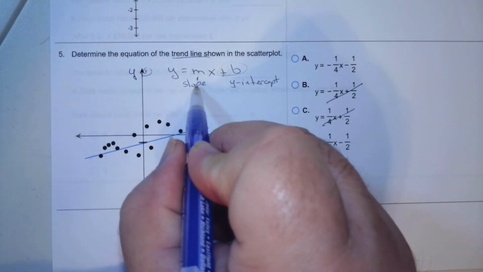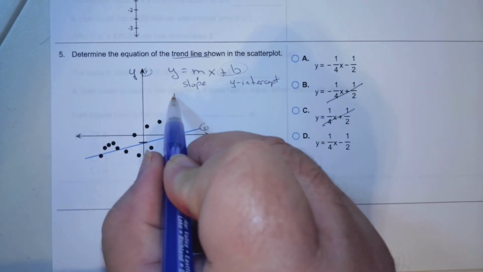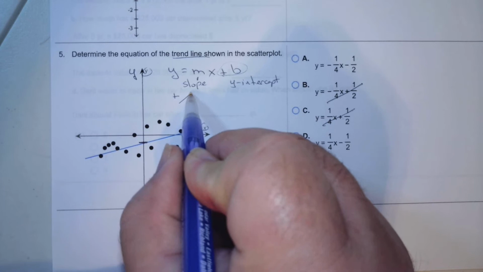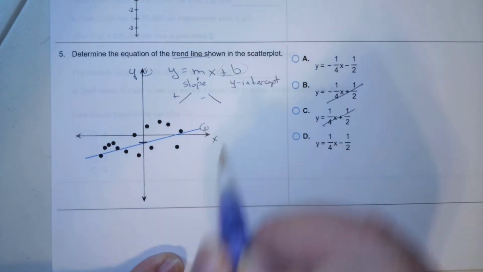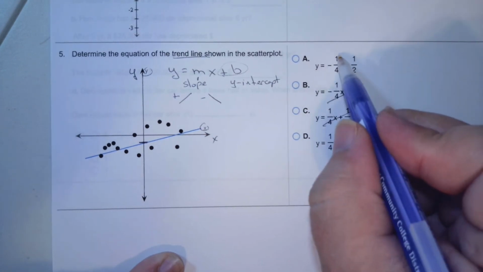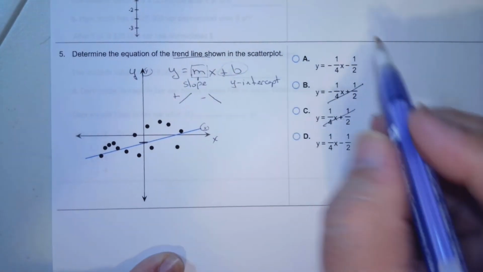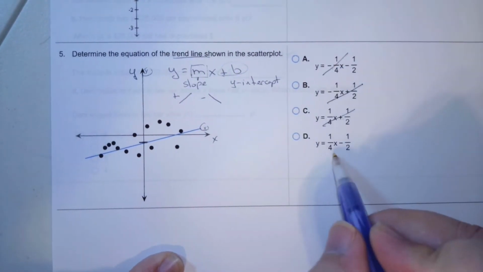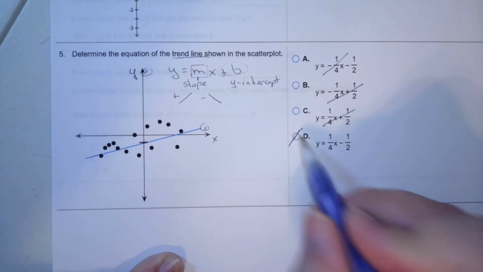Next, let's look at the slope. If it's a positive slope, it goes up. If it's a negative slope, it goes down. This is going up, so the slope is positive. So whatever's in front of the x is your slope. That's negative. That's positive, so D is the correct answer.